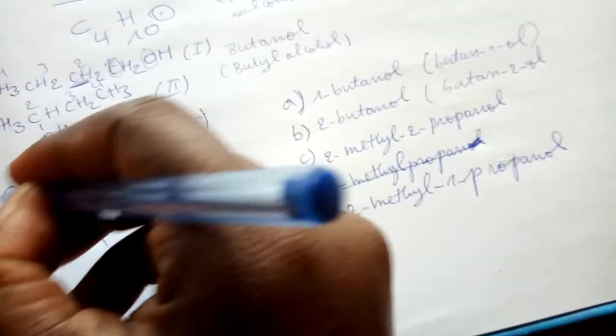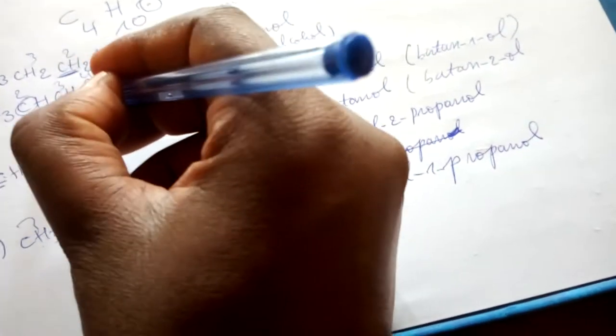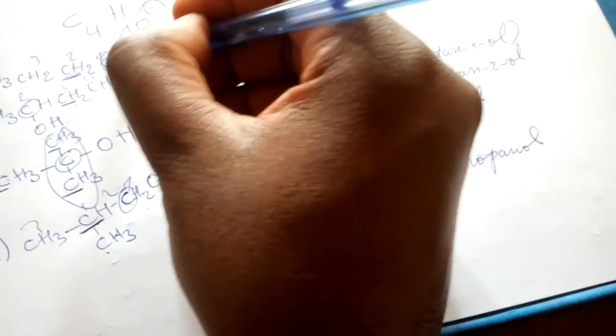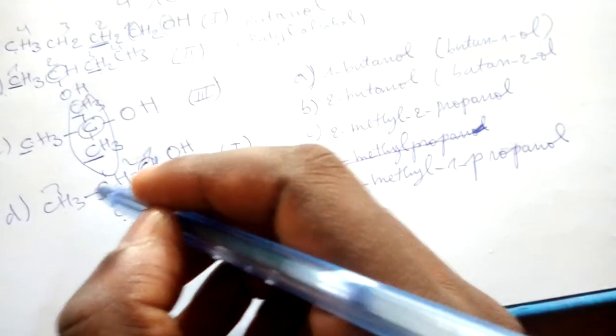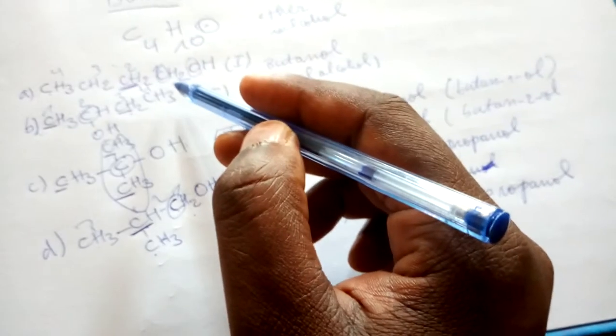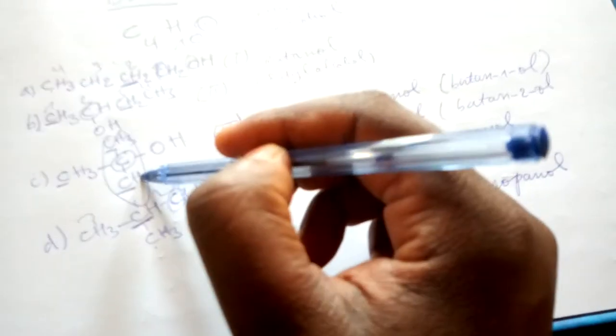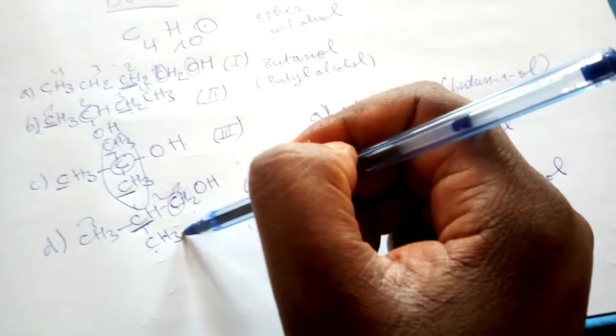Here it is tertiary because the functional carbon is connected to 1, 2, and 3 carbons. But here the functional carbon is bonded to this carbon and this carbon, 2 carbons, so it is secondary. But this is bonded to 1 only, so you can say that this is primary. Those are the classes of alcohol. But alcohols in different classes exhibit the same molecular formula. It means that alcohols in different classes are isomers.